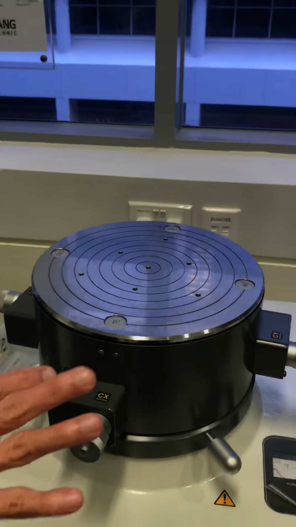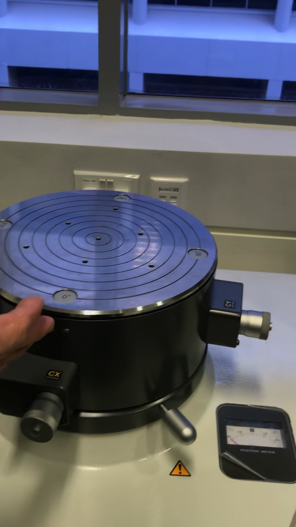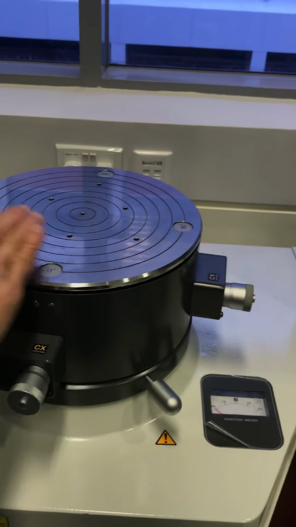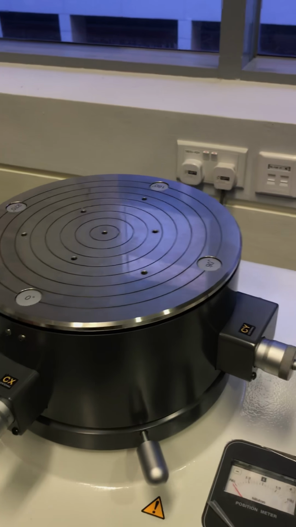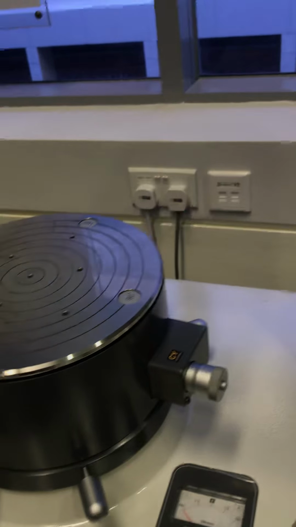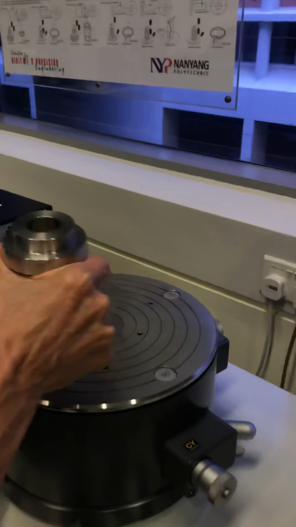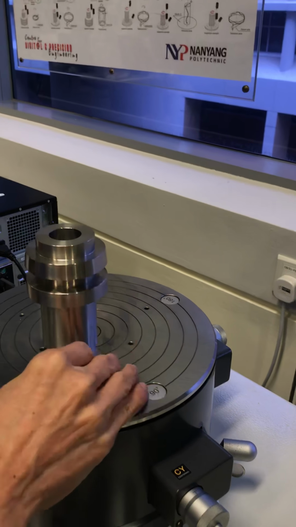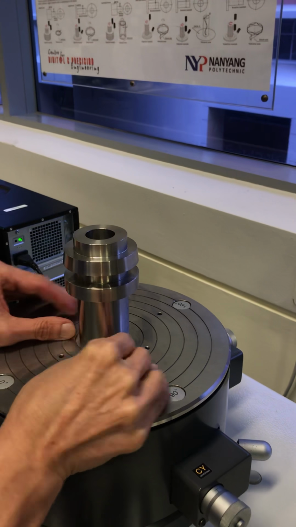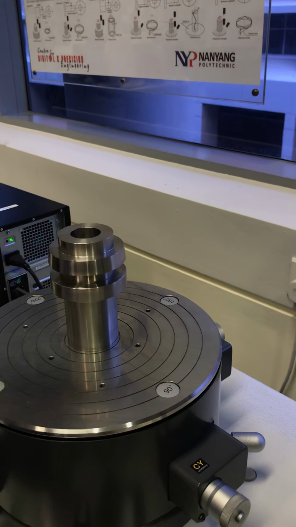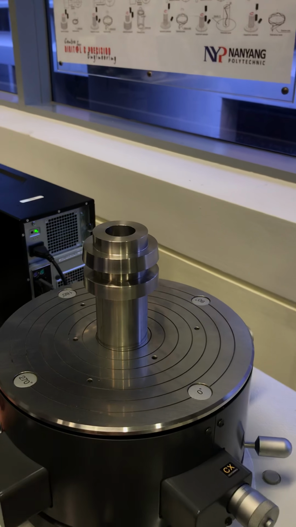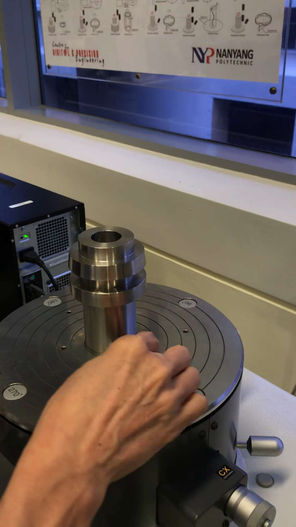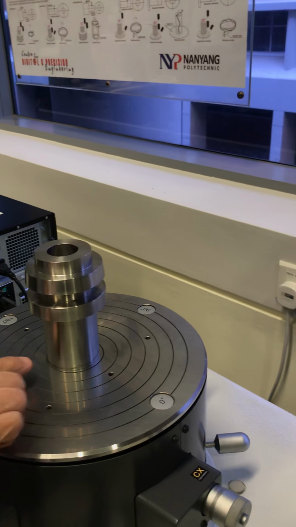So you can see this table can be tilted along the x-axis and along the y-axis. At the same time, you can move along the x and the y, for your alignment of the center point, or axis, of your workpiece. First thing, put it in the center of the concentric circle, any concentric circle. The nearest will be this one, the smallest. Then you can see it's offset, right?